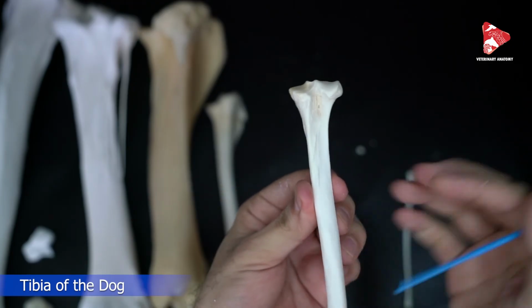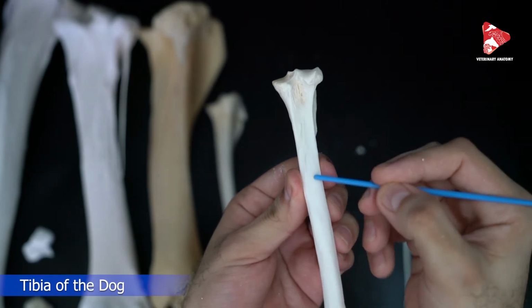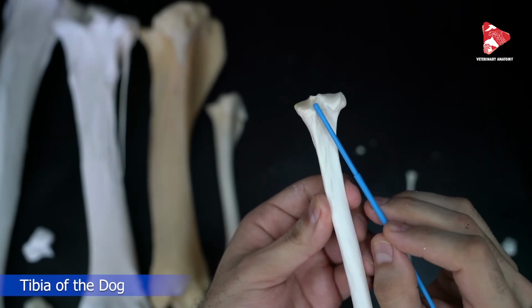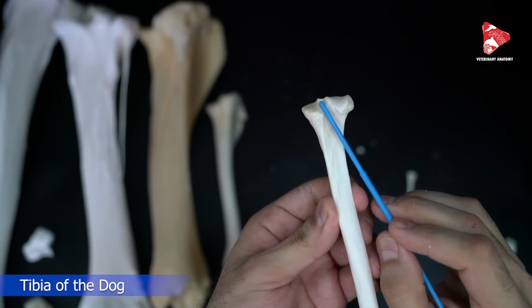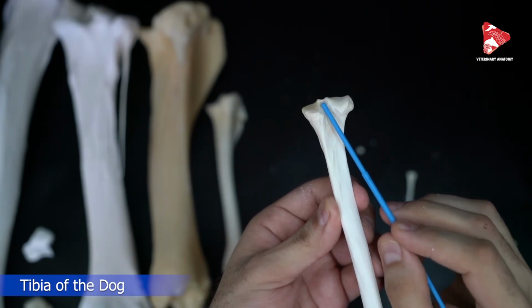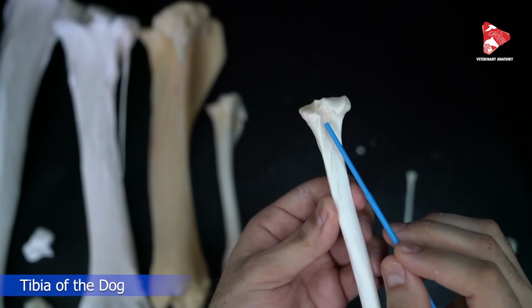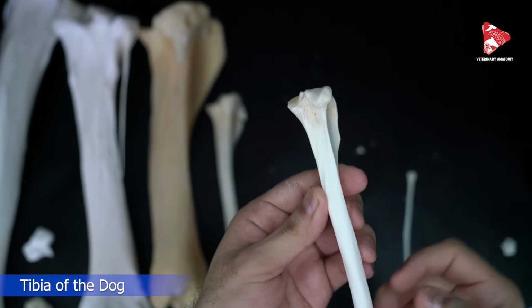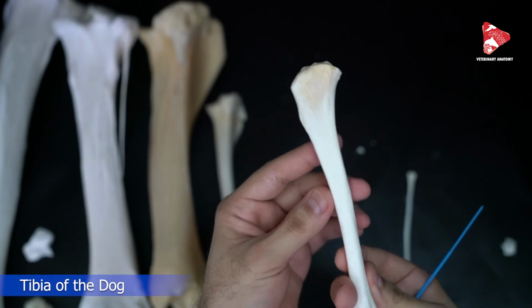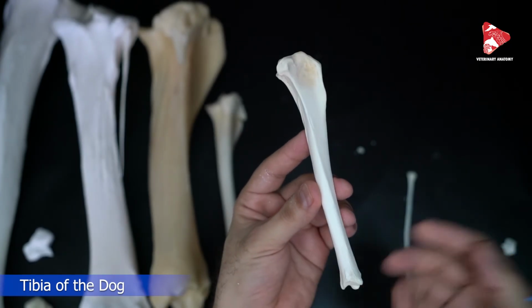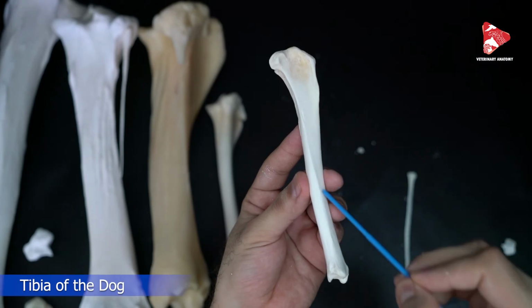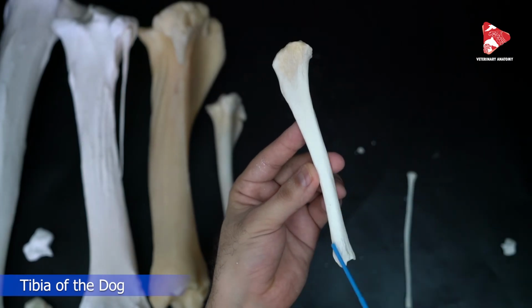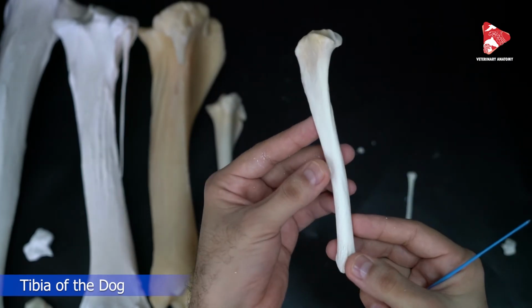Okay, caudally here we can find just one popliteal line, but no muscular lines here. And of course, in all animals we have this groove caudally, which represents the popliteal groove, where the tendon of the popliteal muscle moves through and inserts to the popliteal surface here and to the popliteal line. In general, if you look exactly, you'll find that the tibia of the dog is like S-shaped.